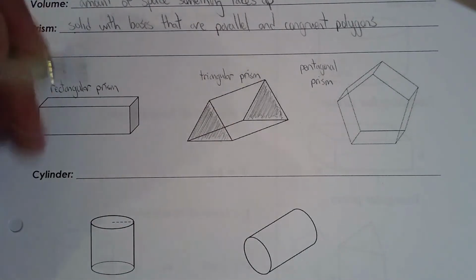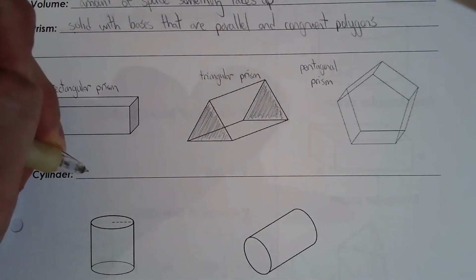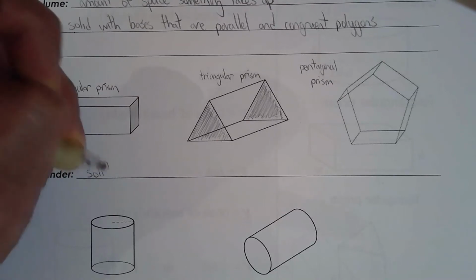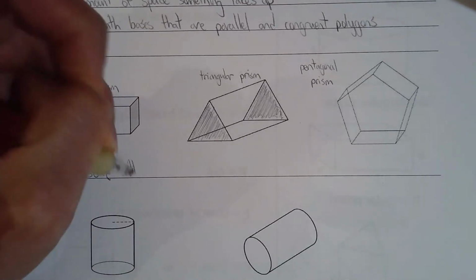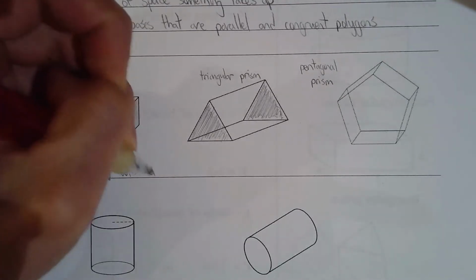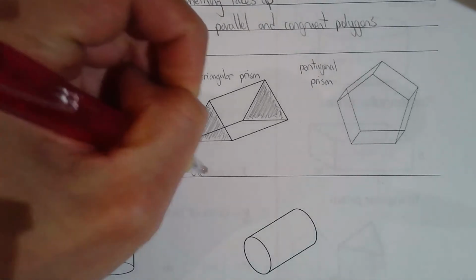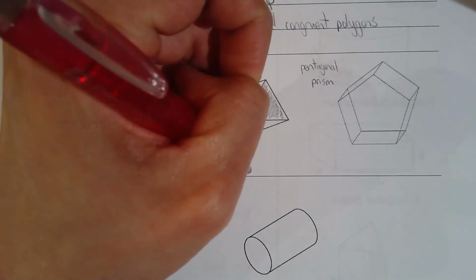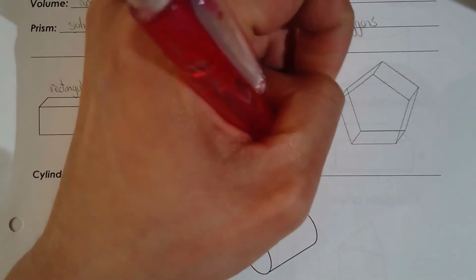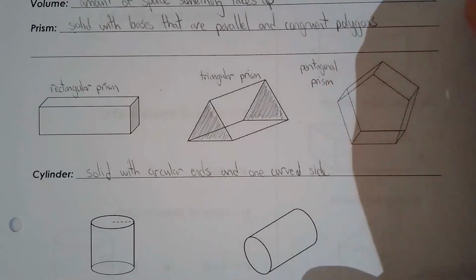Okay, so the next shape we have to talk about are cylinders. So we're gonna go with a simple definition as well. A solid with circular ends and one curved side.